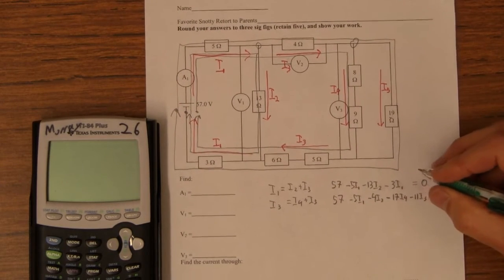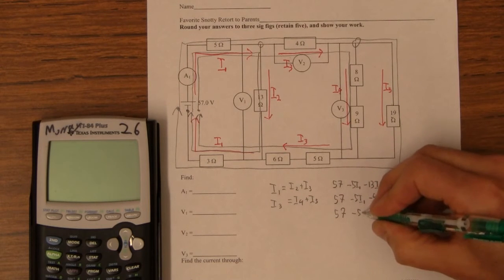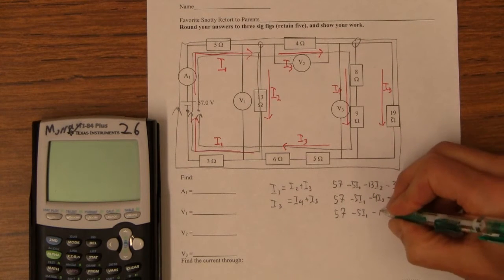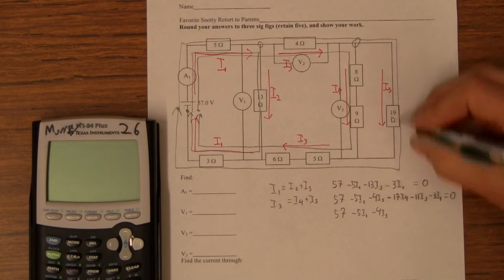Okay, so let's do this one. This is going to be up 57, down 5I1, down 4I3. Okay, but now we're going to go out here, down 19I5.